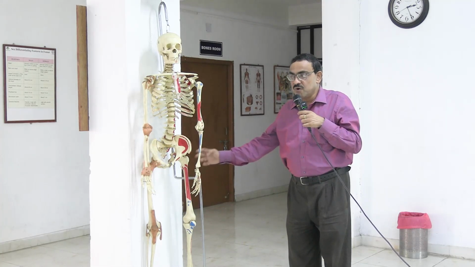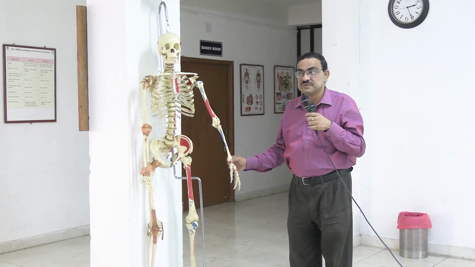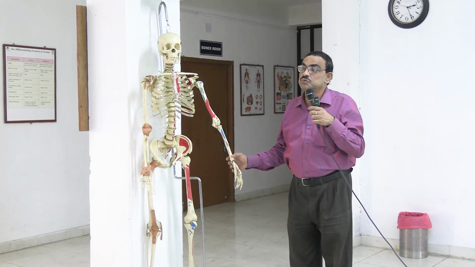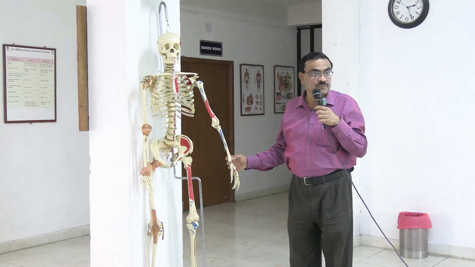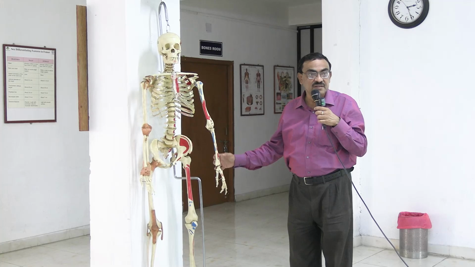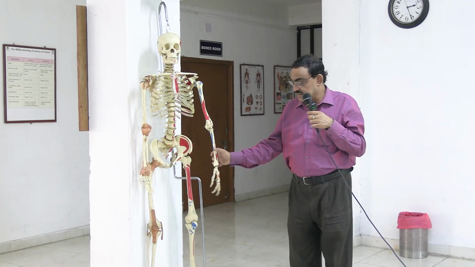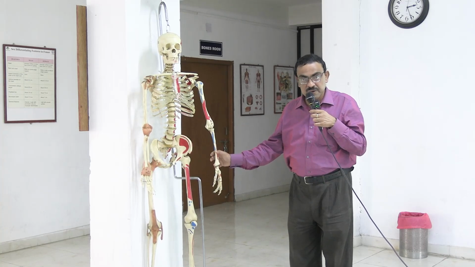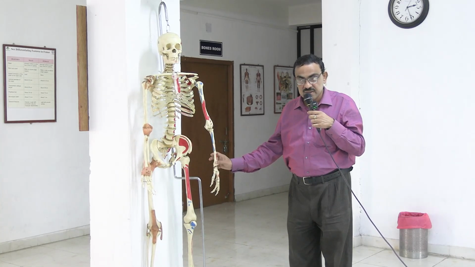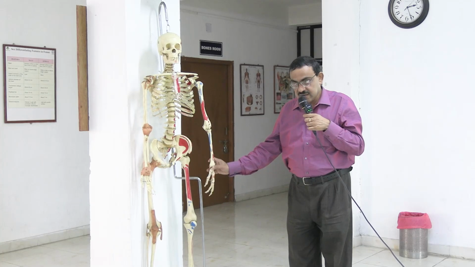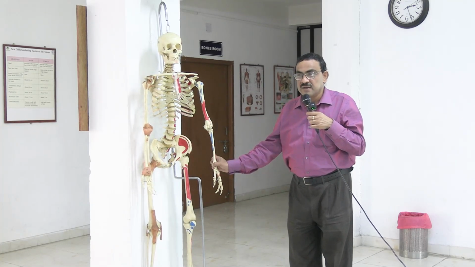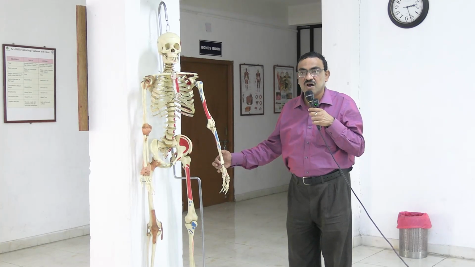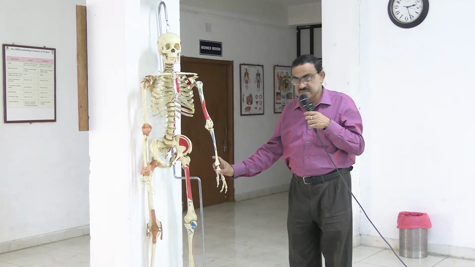Just above the wrist, we will encounter another two cutaneous nerves. On the radial side, we can find the superficial branch of the radial nerve, and it is visible 7 centimeters above the styloid process of the radius, and it supplies the dorsum.